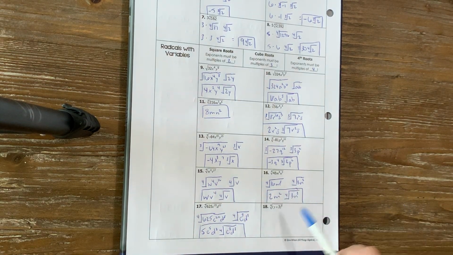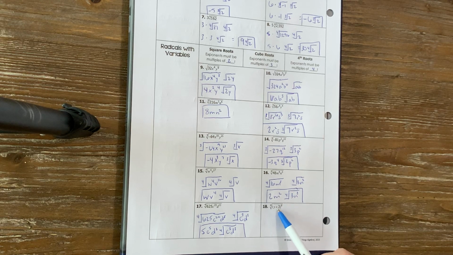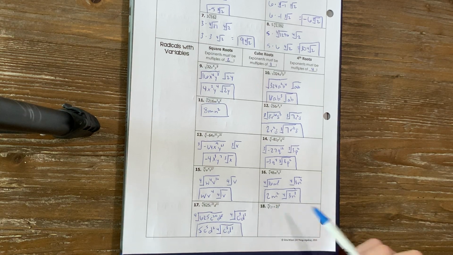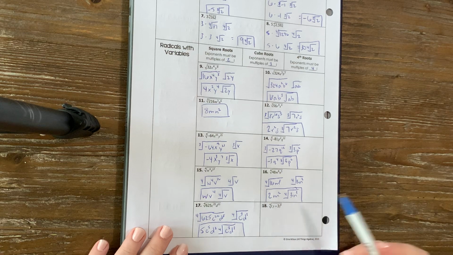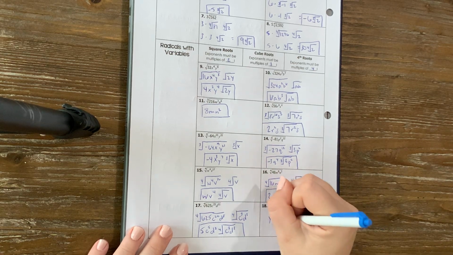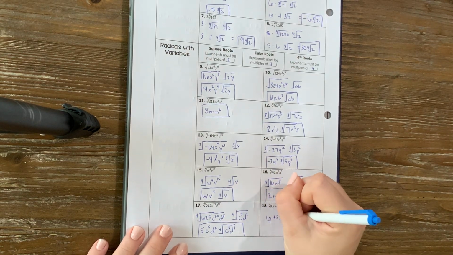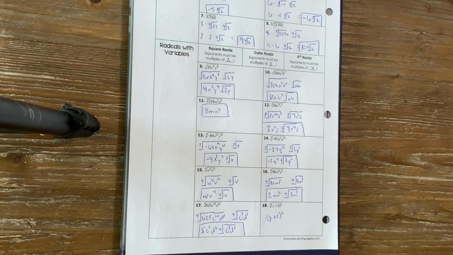Okay, last one here. Notice that this whole thing is in parentheses and it's to the power of 8. Okay, so all you have to do there, because 8 divides by 4, you're just taking the 4th root of that 8 right there, which is y plus 3 squared, because 8 divided by 4 is 2.